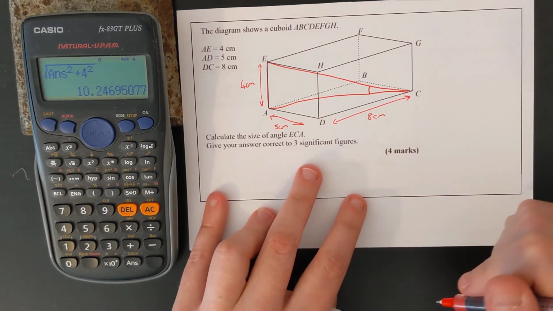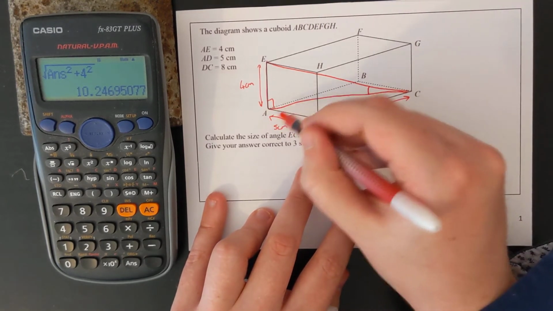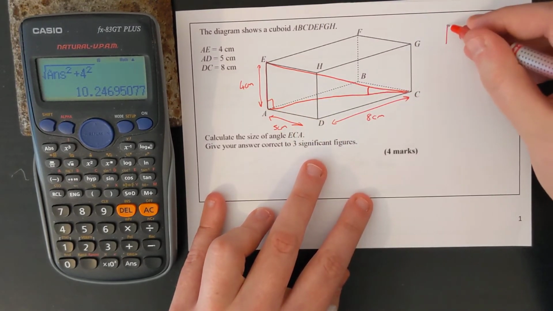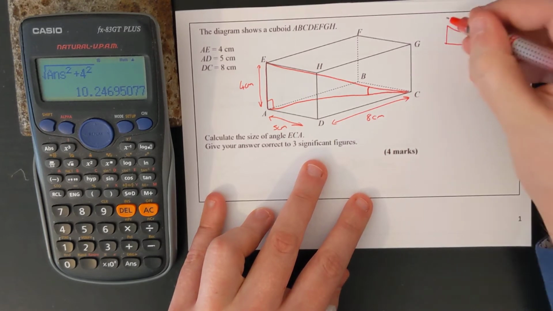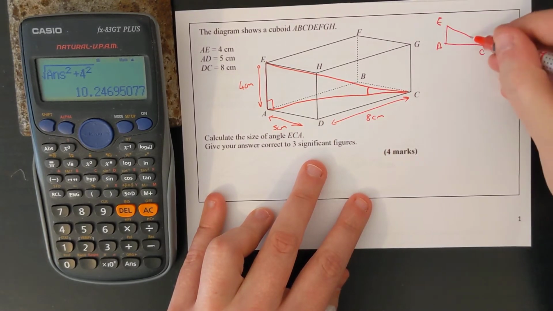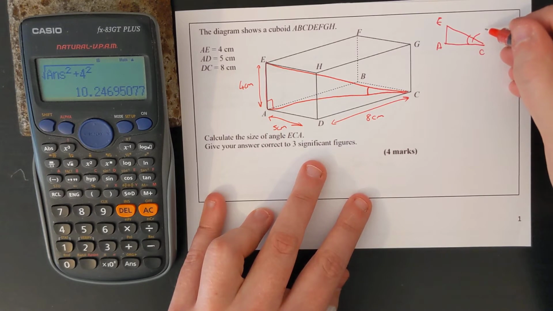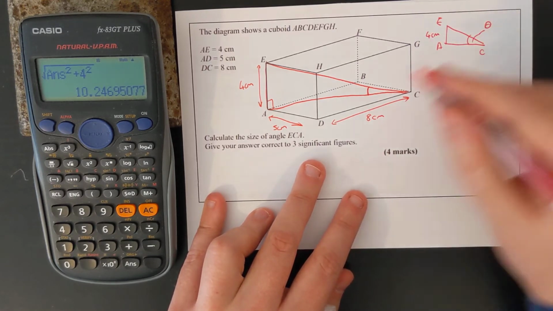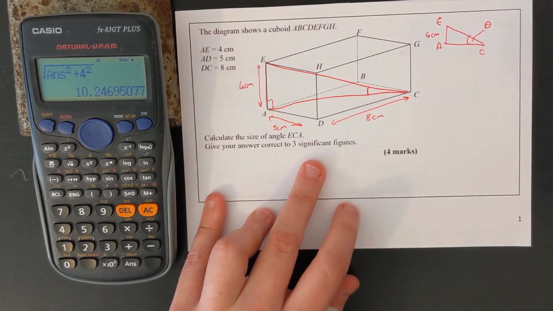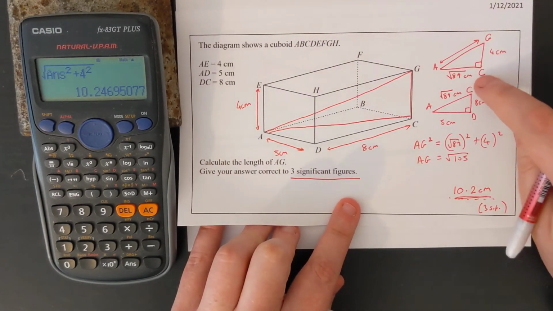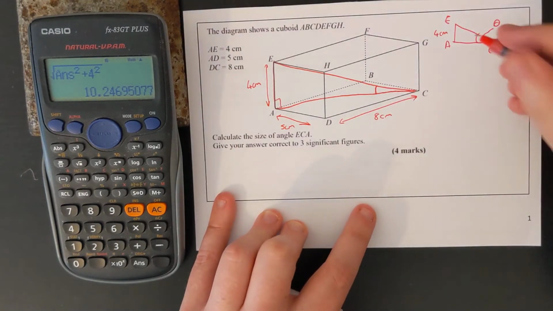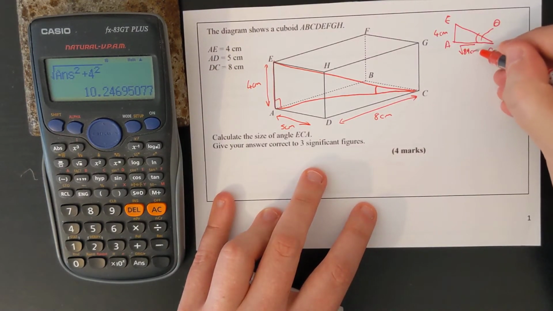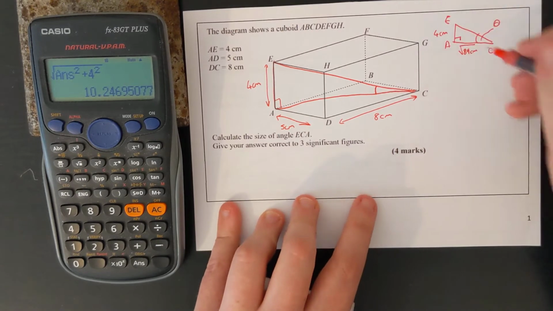One thing that's jumping out at me straight away is that once again, with our right angle triangle, we have AC, and we calculated that in the previous question. So we have EAC. We want that angle there. Let's call that angle theta. Let's start labelling things. We know EA is 4 centimetres, and we've already worked out AC in our previous question: AC was root 89 centimetres. So we've got a right angle triangle. We know the opposite and the adjacent.